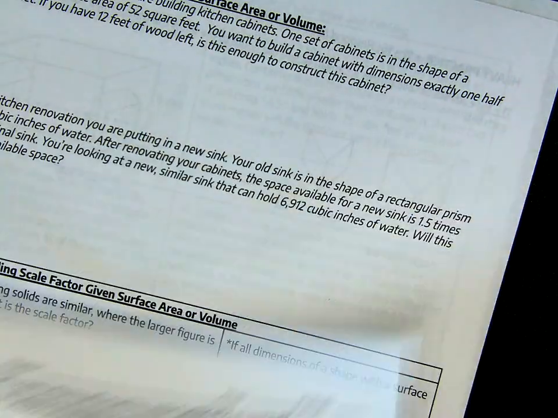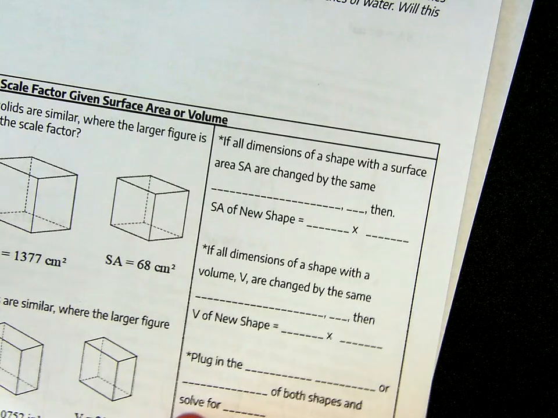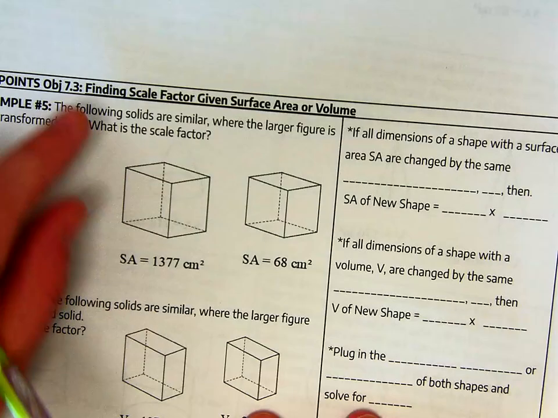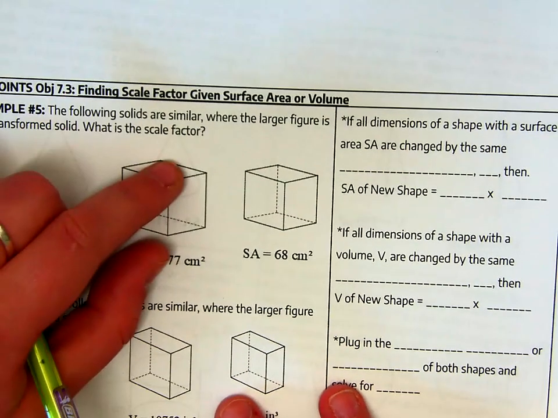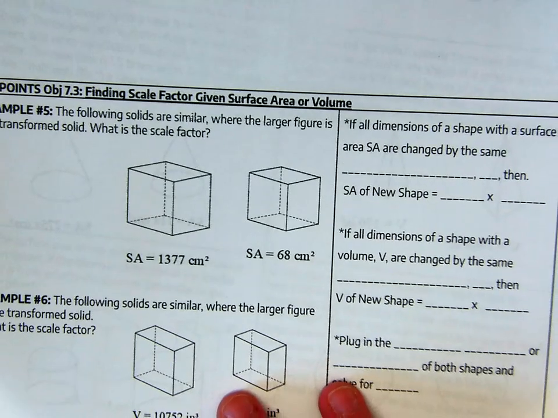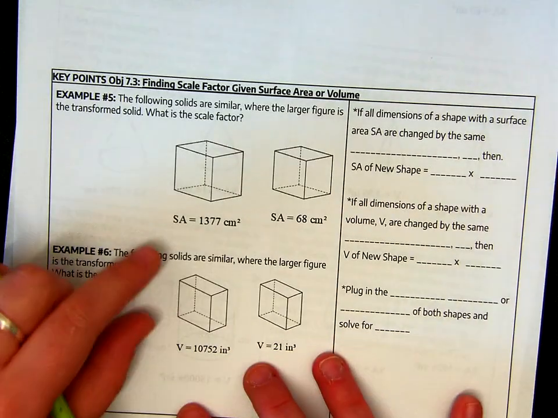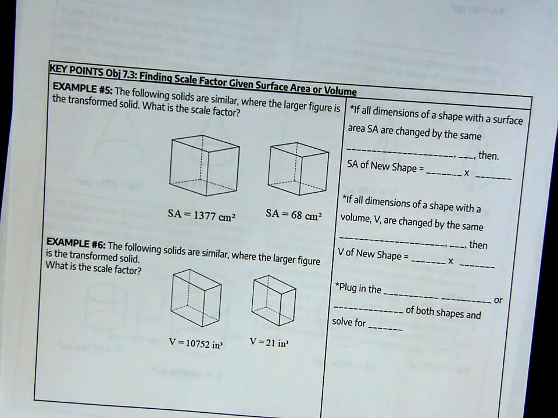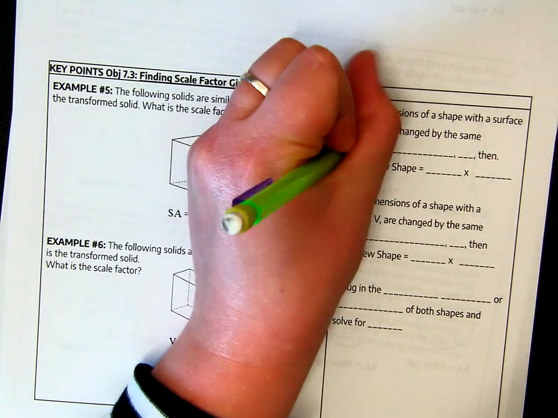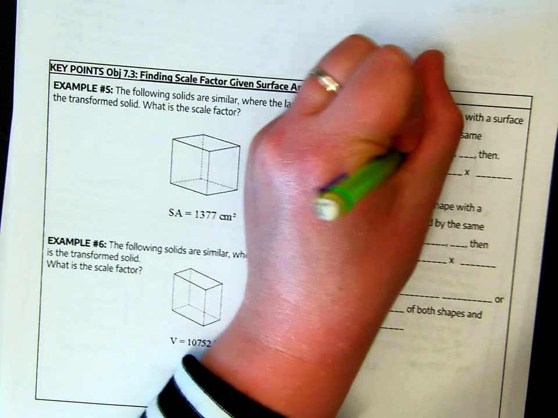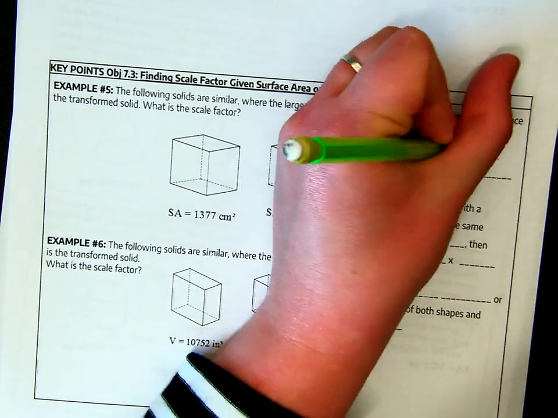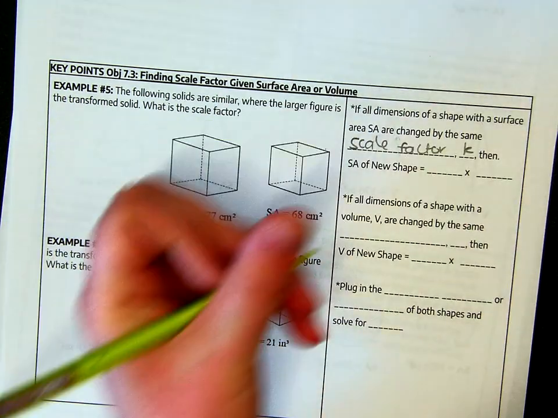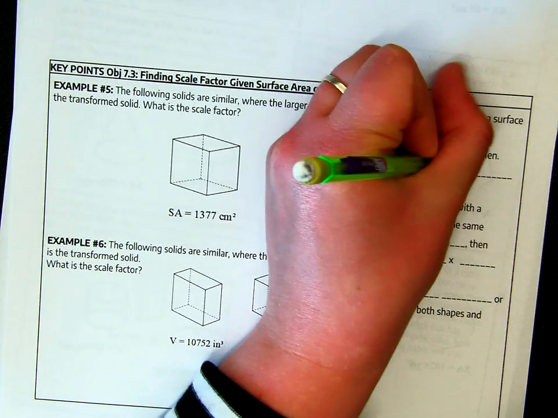Let's move on to our next key points box. Last, we're going to talk about finding the scale factor if we're given surface area or volume. Before we get into that, let's remind ourselves what our rules are. If all dimensions of a shape with surface area SA are changed by the same scale factor K, then the surface area of the new shape is K squared times the surface area.